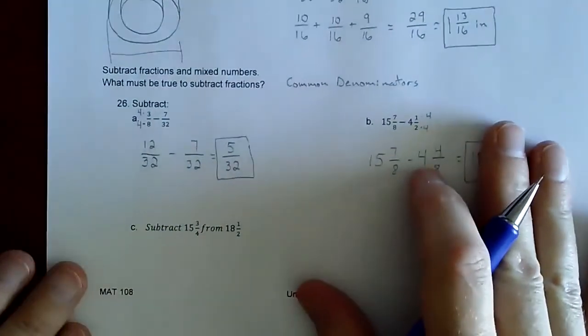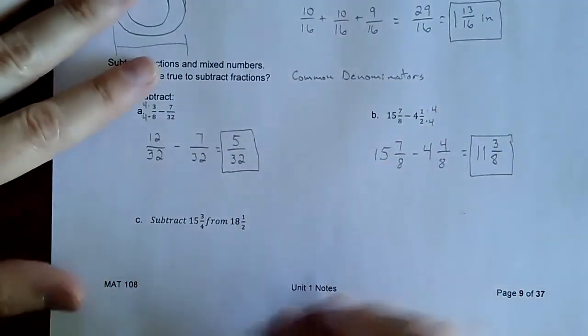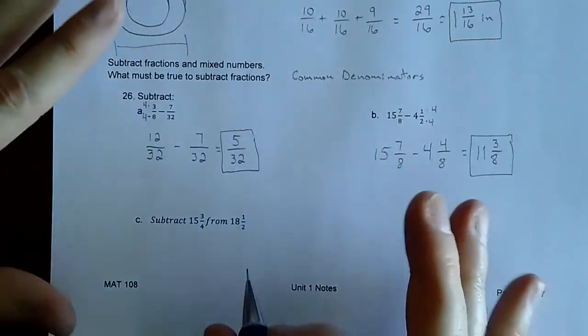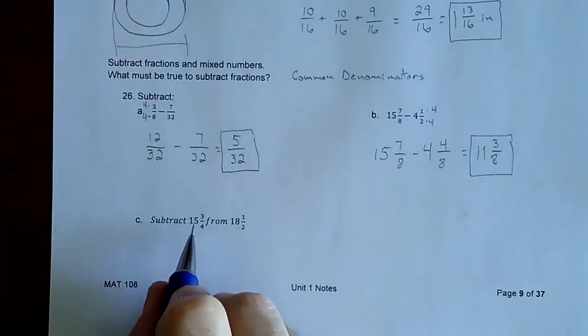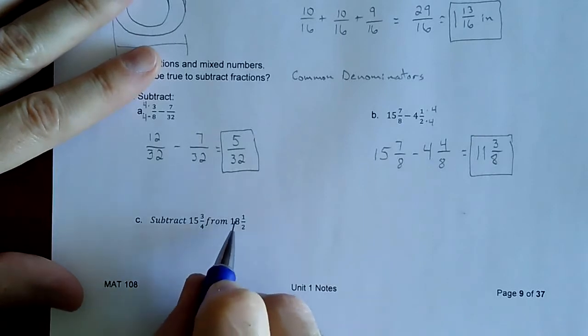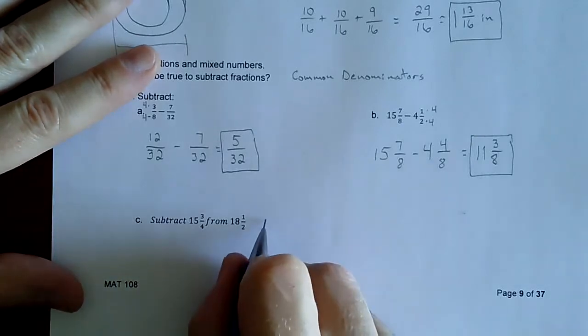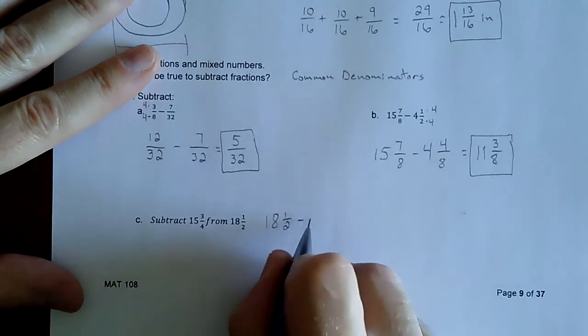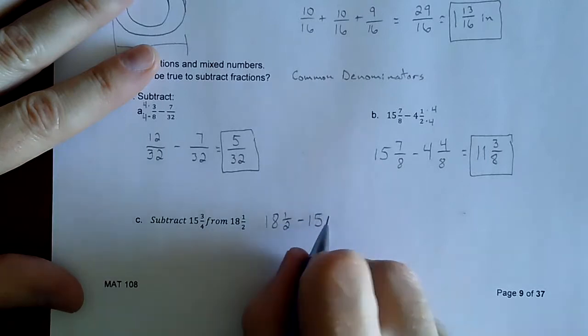Now C is not going to work that way. First off, it's trying to mess with you, so make sure you understand the order of what's going on. You're subtracting 15 and 3/4 from 18 and 1/2. So you're going to take 18 and 1/2 minus 15 and 3/4.